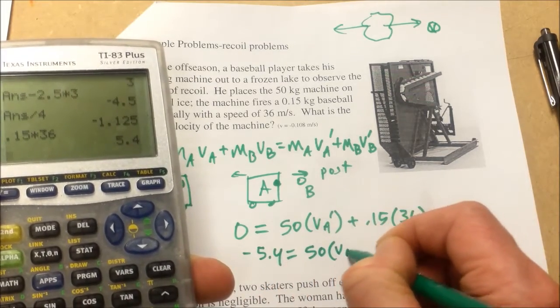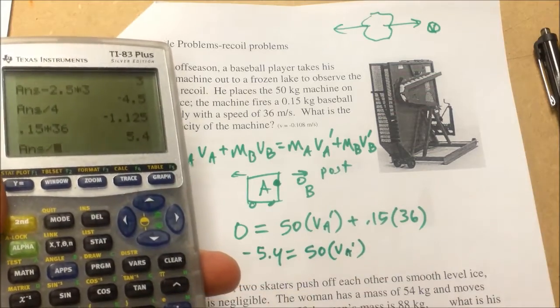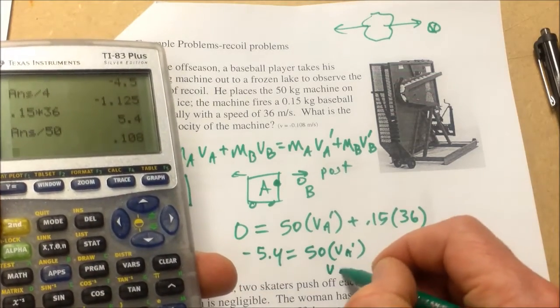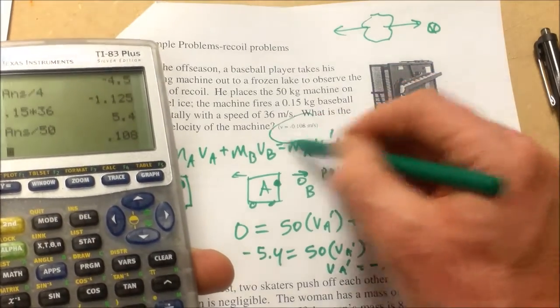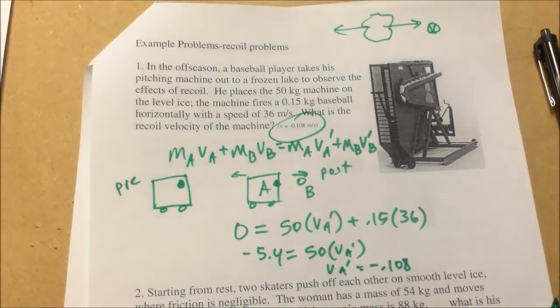I want to put it on the other side, really. Okay, and it becomes a negative. When I do that, I want to then divide by 50. I get then a velocity equals negative 0.108. Okay, that's my answer. Now, do you understand what that means?